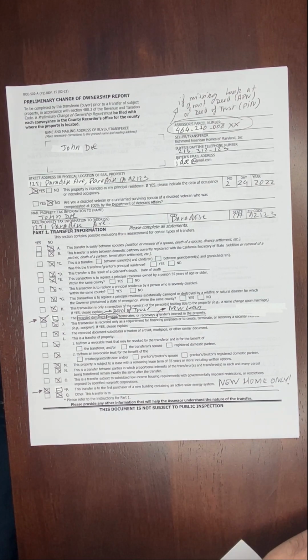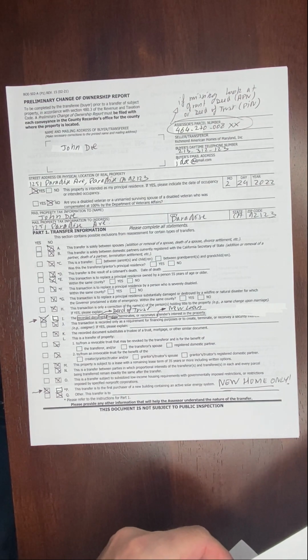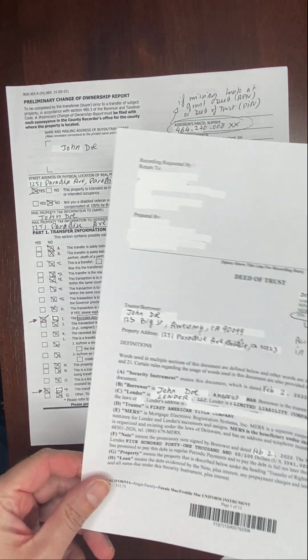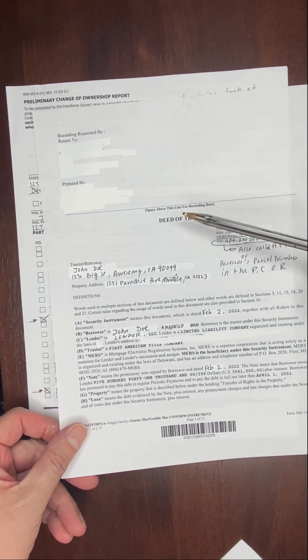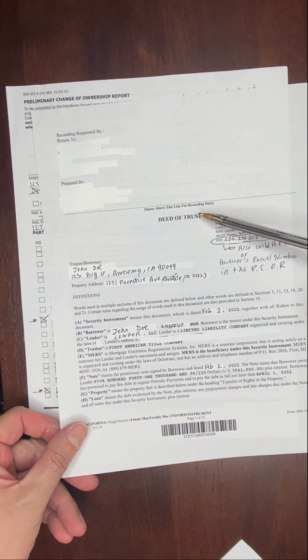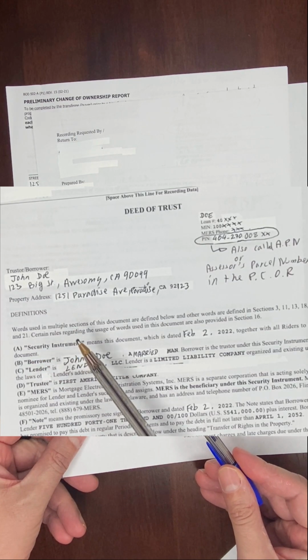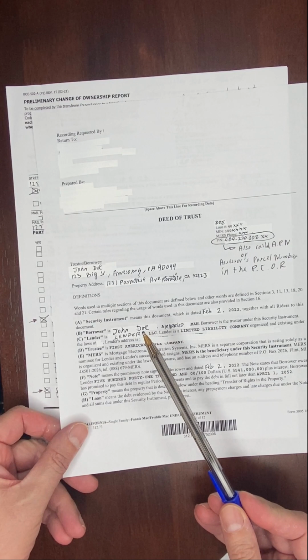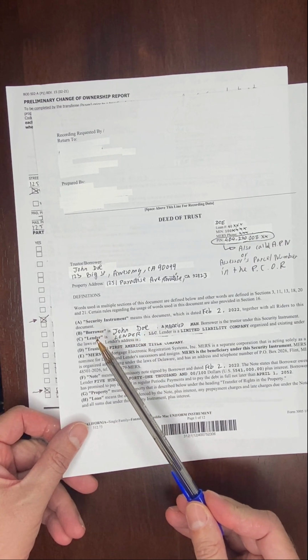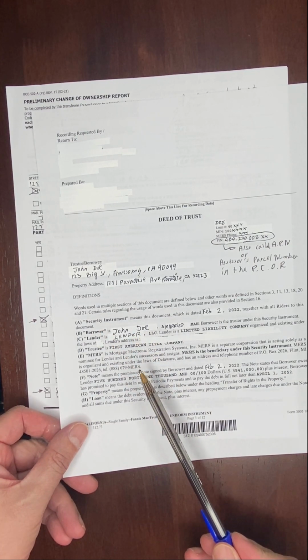This recorded document is also called the security instrument, the deed of trust that will be recorded at the county. And you see, this is a security instrument. And it gives info regarding the borrower, the lender, and the note.